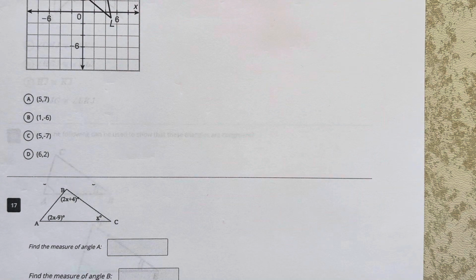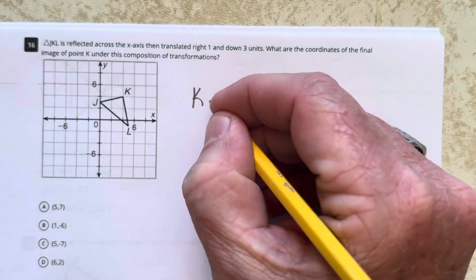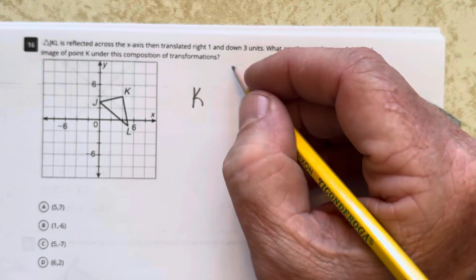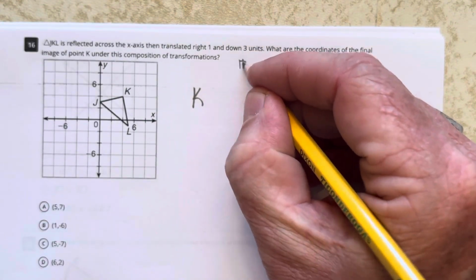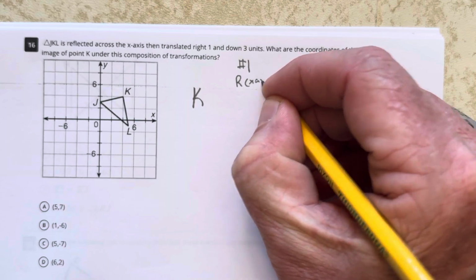Okay? For question number 16, it says JKL is reflected across the x-axis and translated right 1 and down 3. What are the coordinates of the final image of point K under this composition of transformations? So we got two things going on here. So first we're going to start off with point K. This is my original point. We have two things. It's being reflected across the x-axis. So movement number 1, our first movement right here, is we're going to reflect across the x-axis.